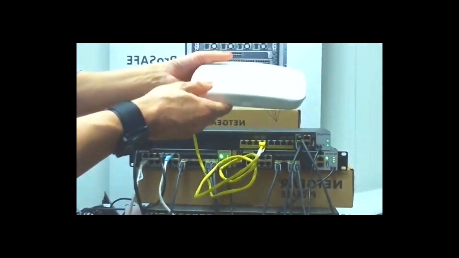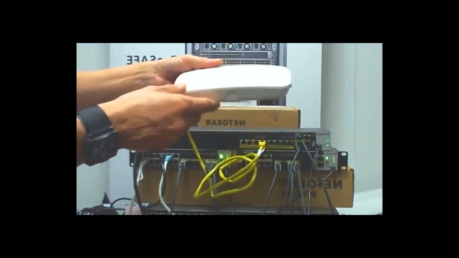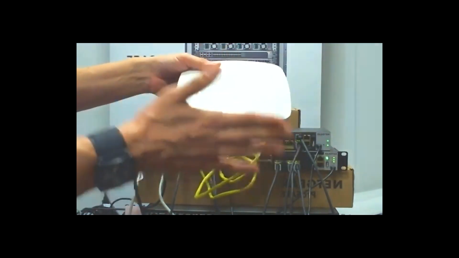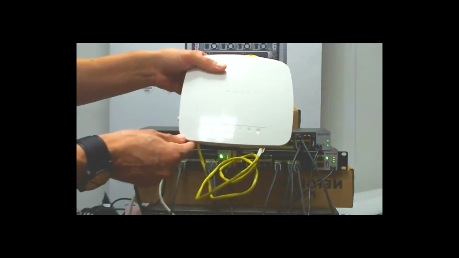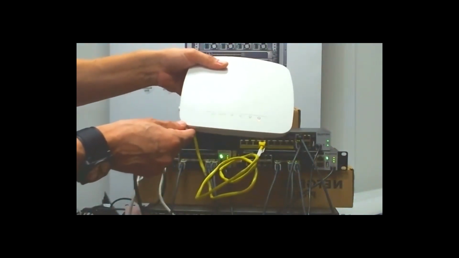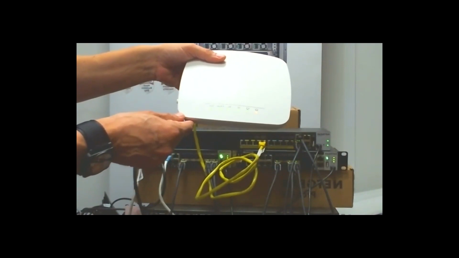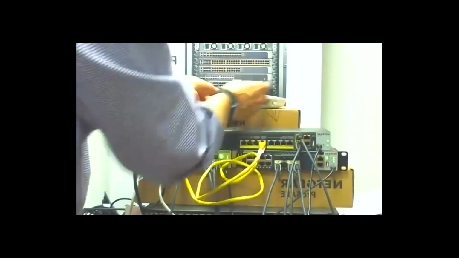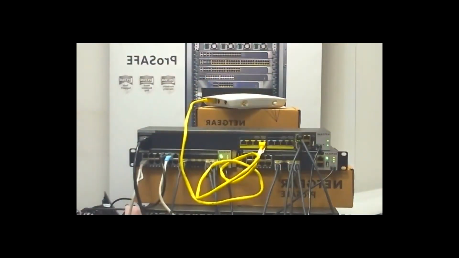This access point requires around 20 watts of power at the first handshake. So this access point is now booting, and we see all green lights, which means we are good to go. Let's have a look now at the M4200 web interface.